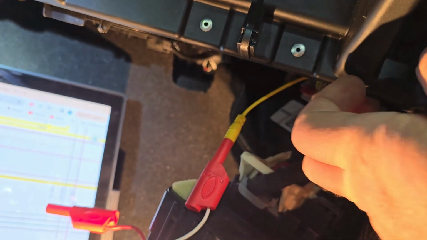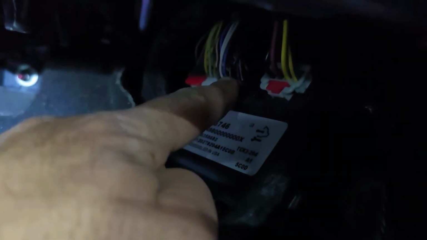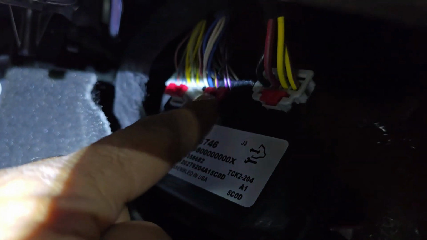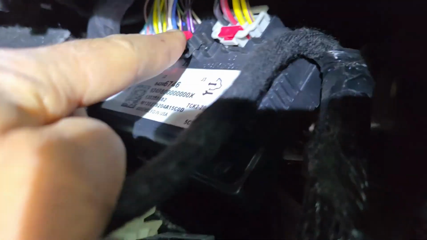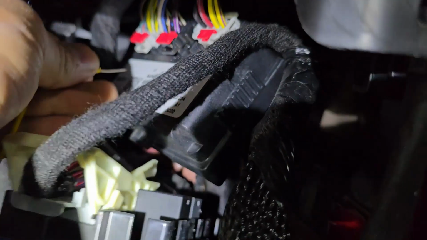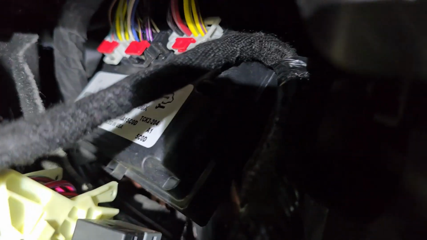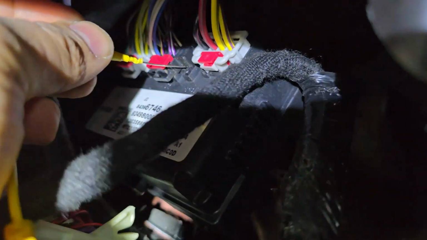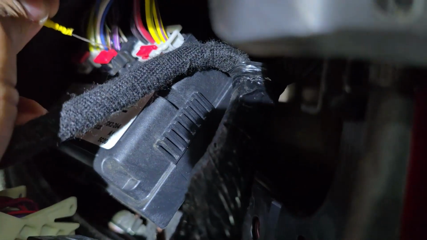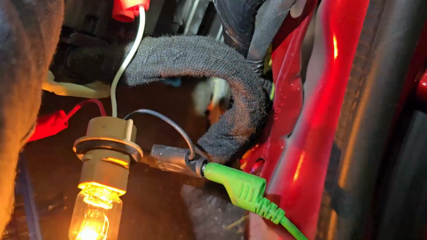It should be violet and green. The violet and green is the 4th pin right here in the middle of the connector. The first 2 pins, if you count from right to left, are empty, then violet and white, and then violet and green. Let's probe, and we have a good power.